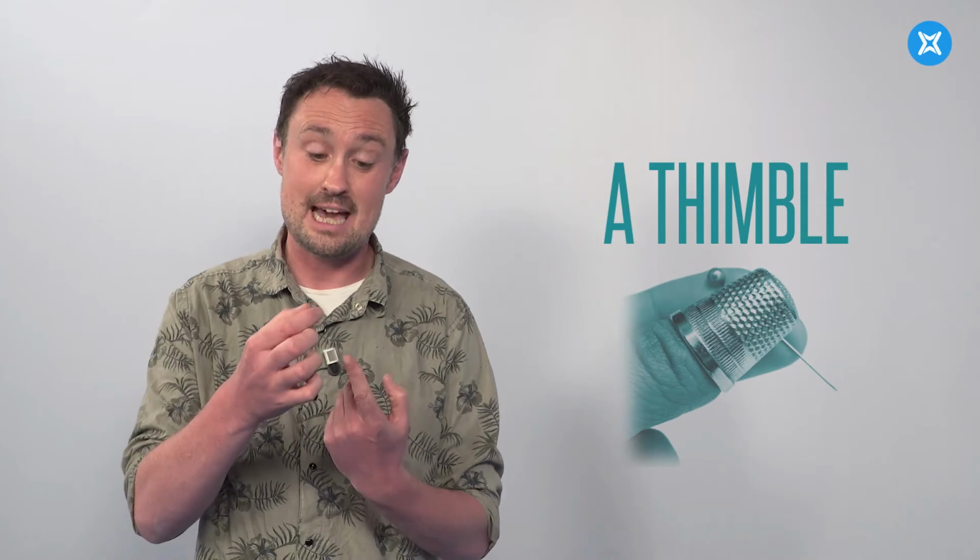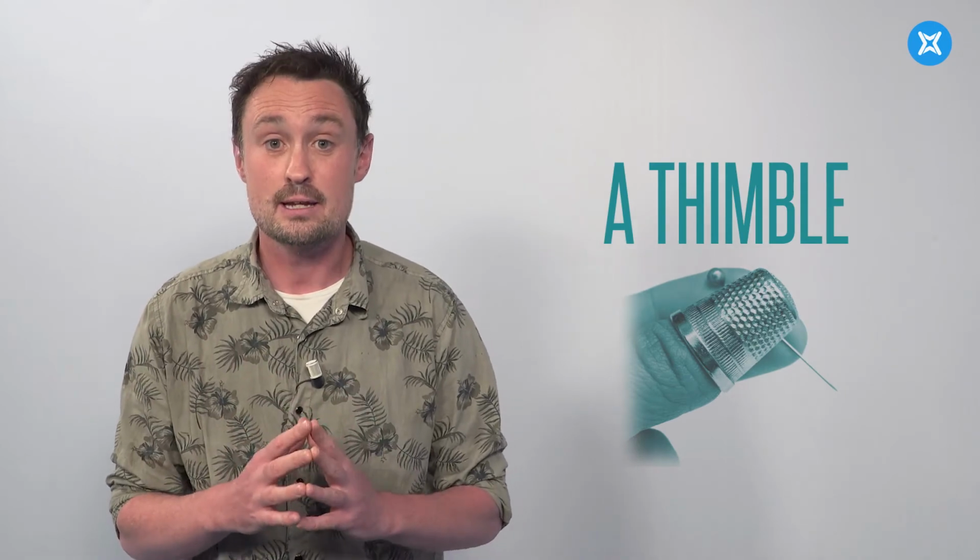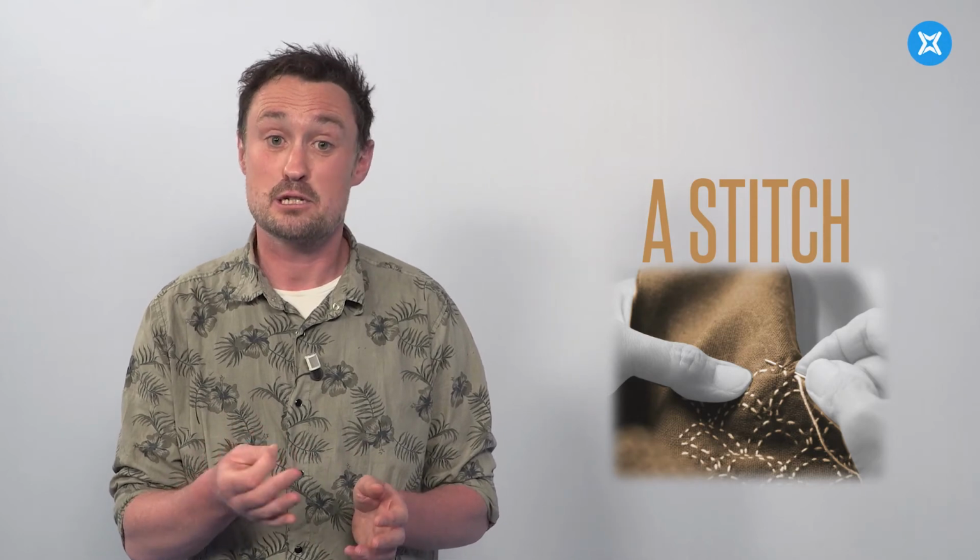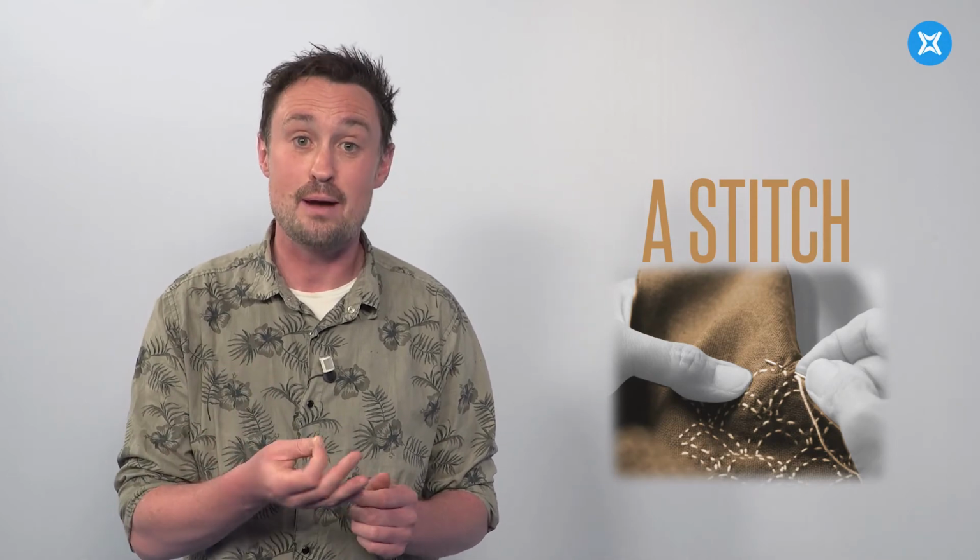Now, in order to sew the button back on, you might need a thimble. A thimble, of course, is a little cap that you put on your finger that protects it when you are stitching. And stitching literally means to pass the needle through the fabric with the thread from one point to another.